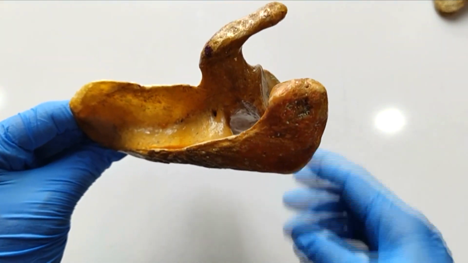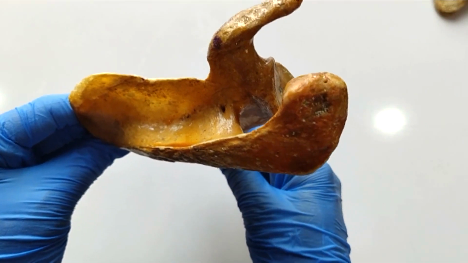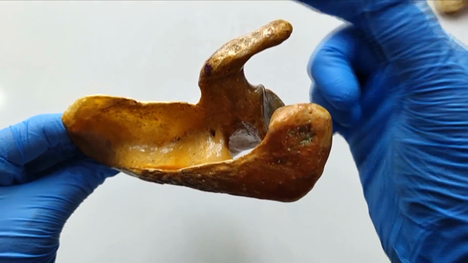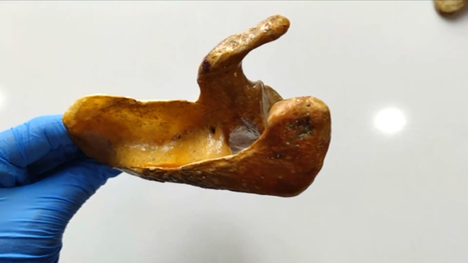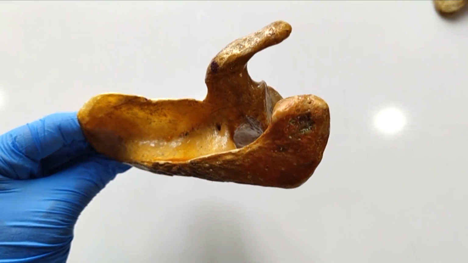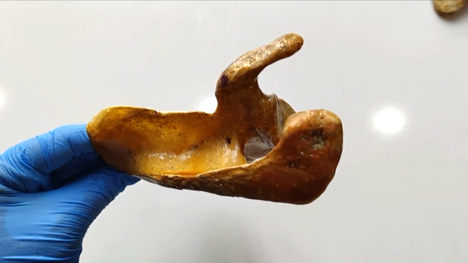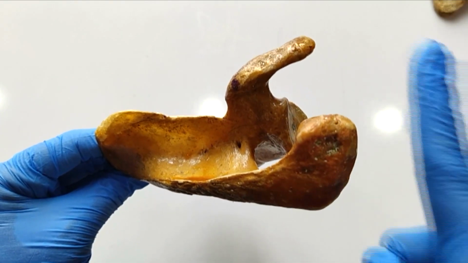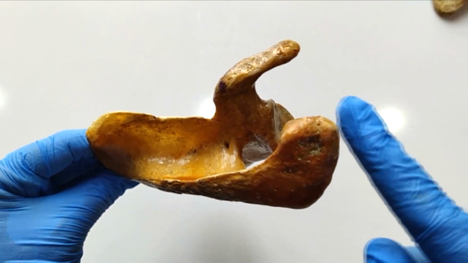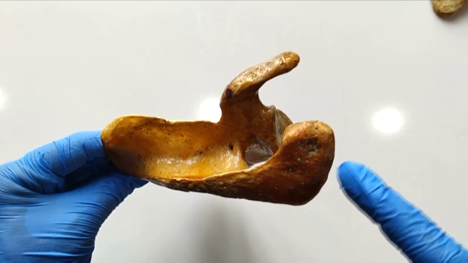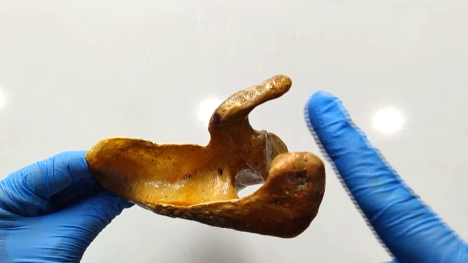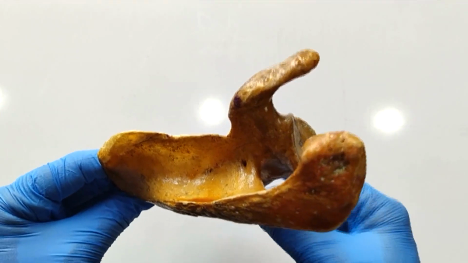Then the final point is that the coracoid process should point forwards and slightly laterally. So here is the coracoid process. It should point forwards and slightly laterally.